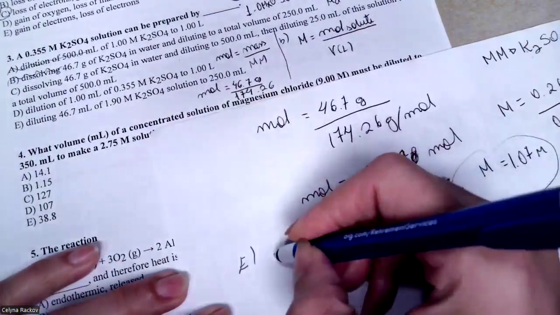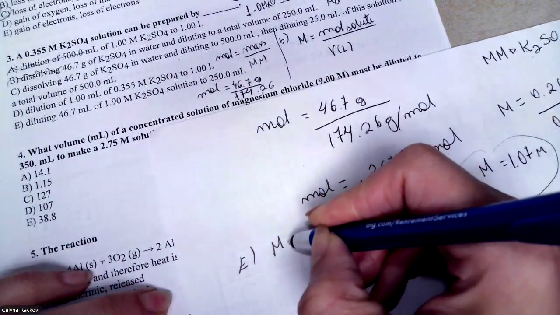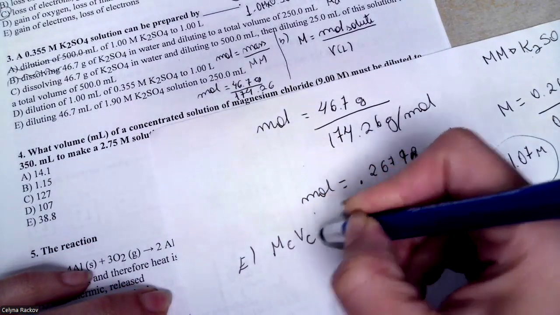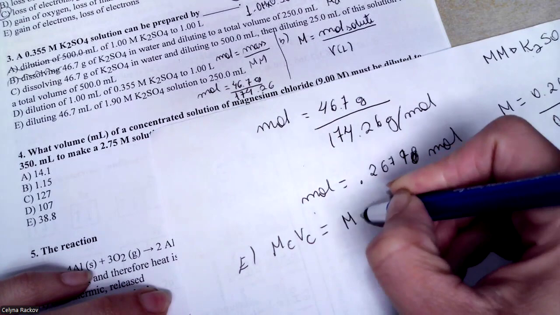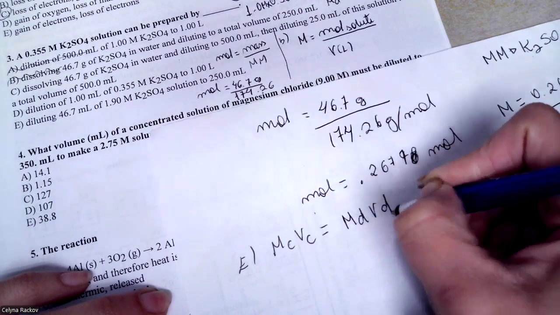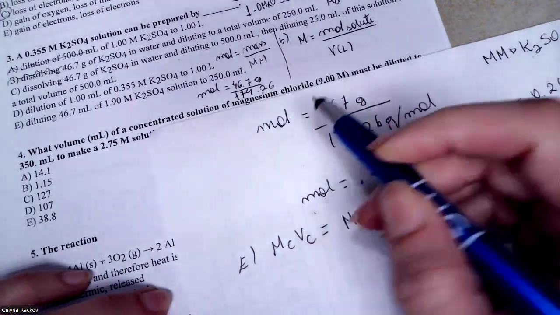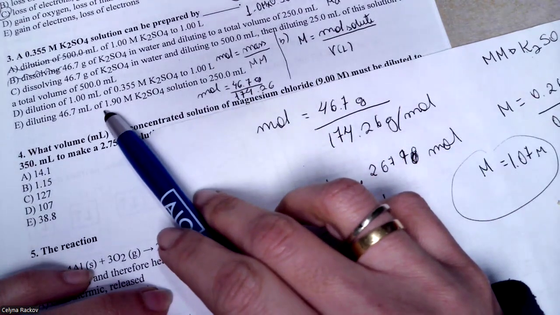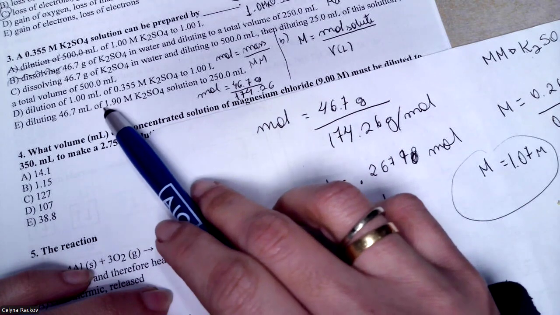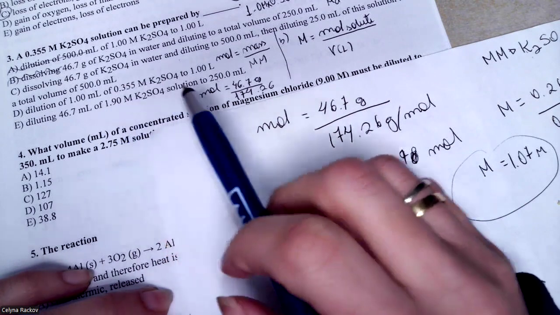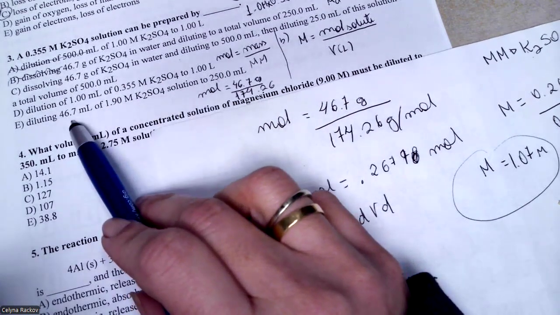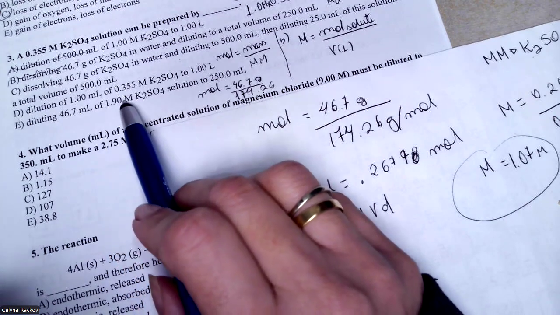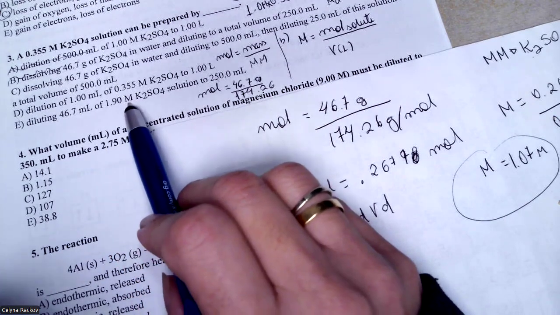Let's use the dilution formula, MCVC equals MDVD, right? So what's the concentrated one? It says we are going to take this volume from the concentrated solution.